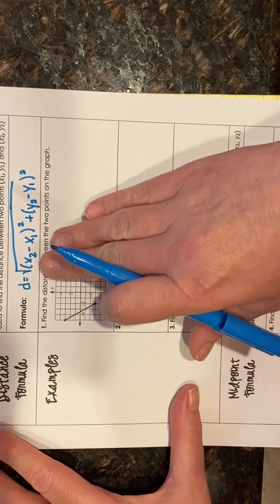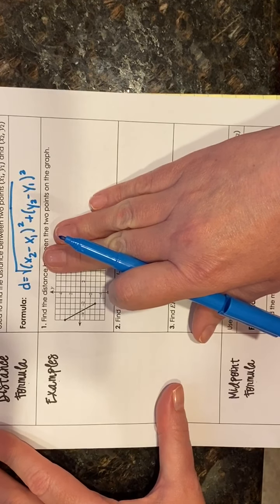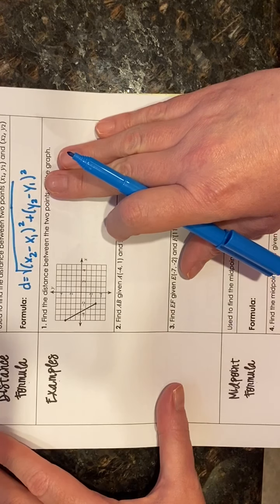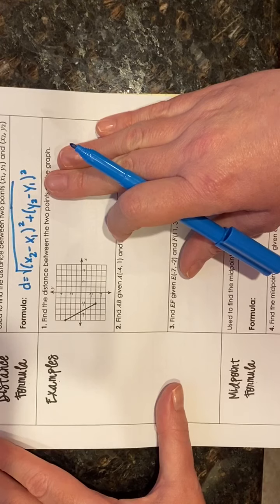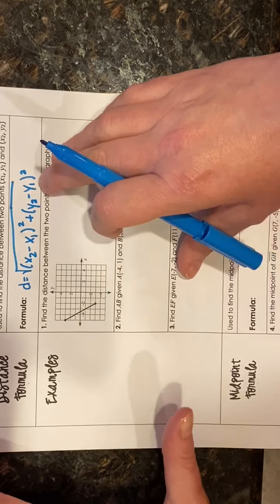Here is the distance formula again. Remember, we are underlining our x's. The underlined numbers go here. Circle the y's. The circled numbers go here. You've got to be able to read points, plot points, that kind of thing.